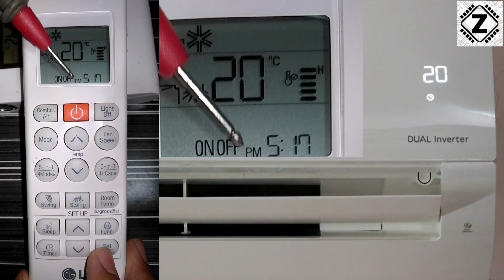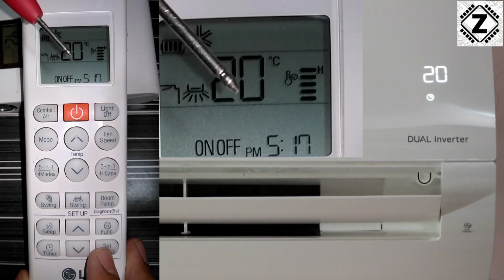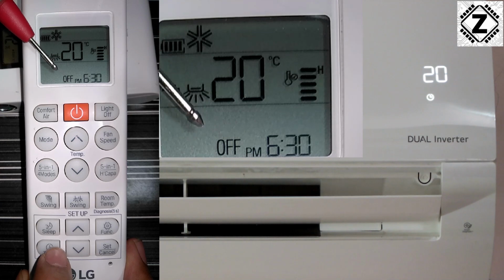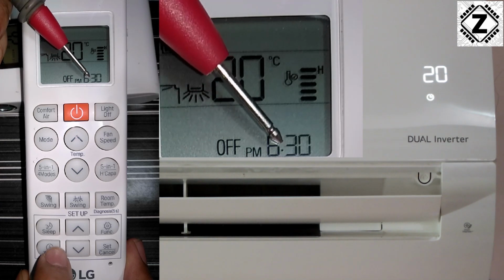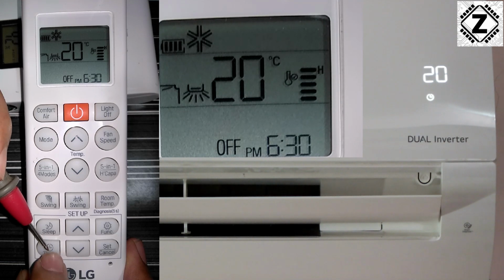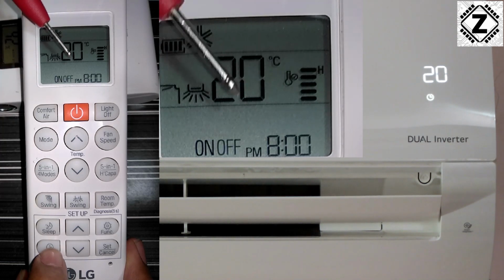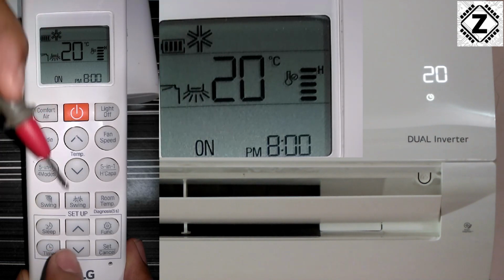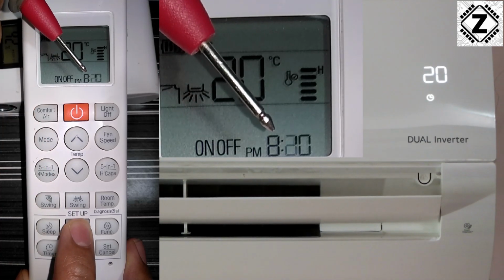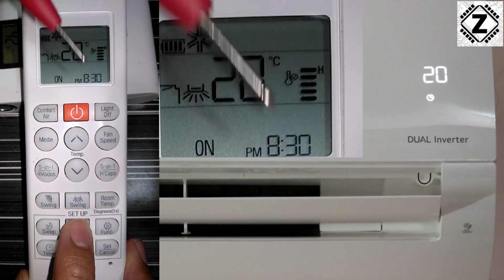Say if I want to change the timing of the off function, then we can do it. So let's go to the timer by pressing this one. On has started blinking. I am satisfied with this. I don't want to change this. So I'll press this button once again, the timer button, and here the off has started blinking. So we can use these keys to change the time. Say like, oh, I want to turn off the AC at 8:30 now, right?